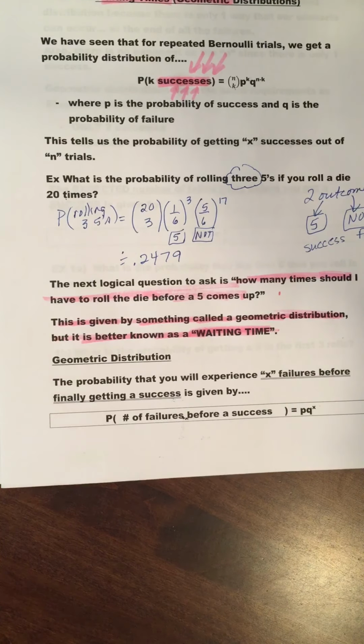The probability that you will experience X failures before getting a success. And this is extremely different, okay? I'm hoping you can see the whole note here. Give me a moment.